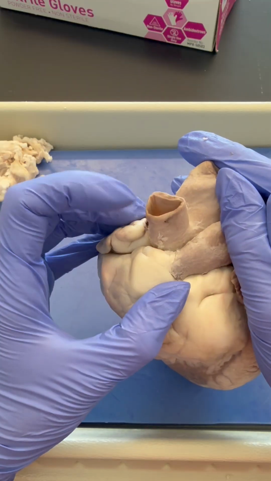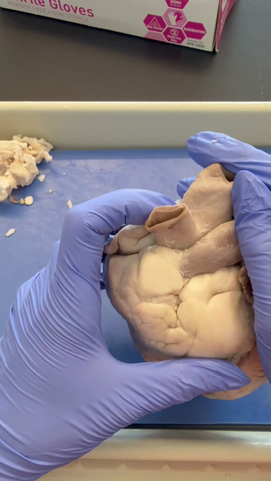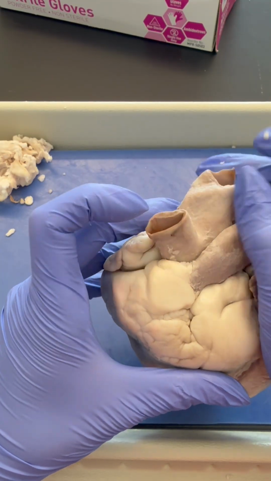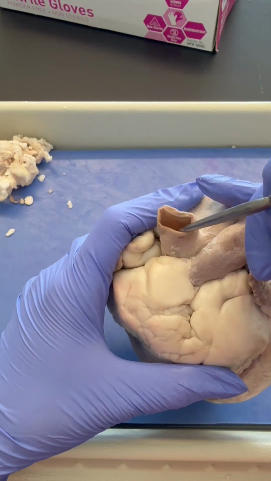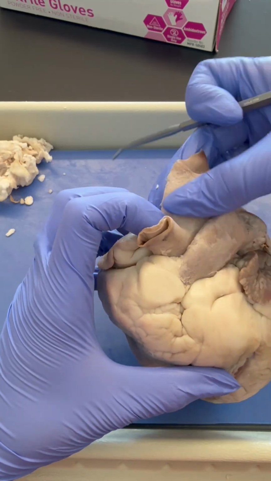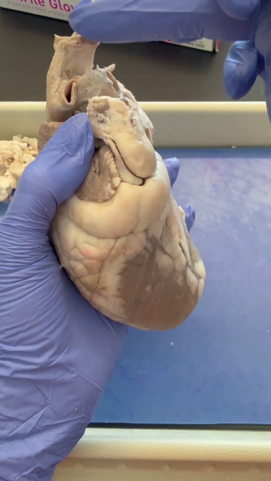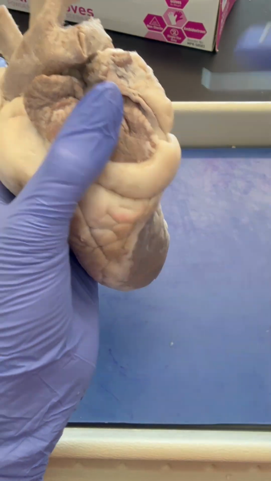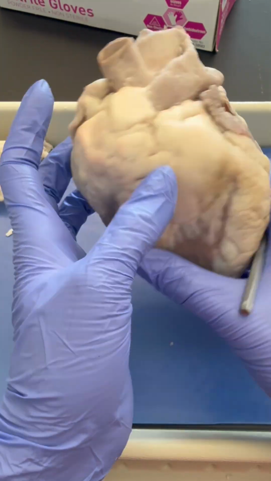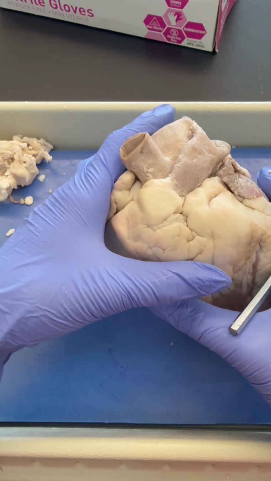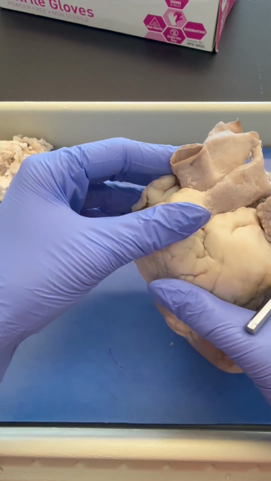However, sheep aortas are a little bit different from human aortas. Sheeps have one tube branching out of the aorta. This would actually become the descending aorta. So we know the descending aorta wraps down on the posterior side of the heart and will send blood to structures like the legs and the abdominal area.